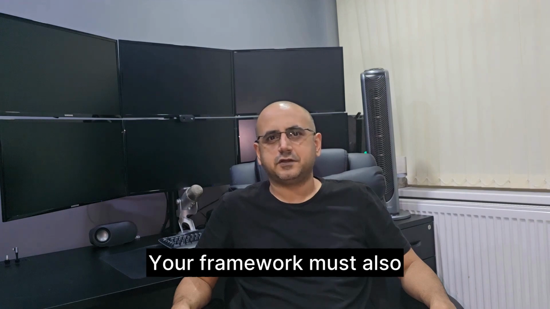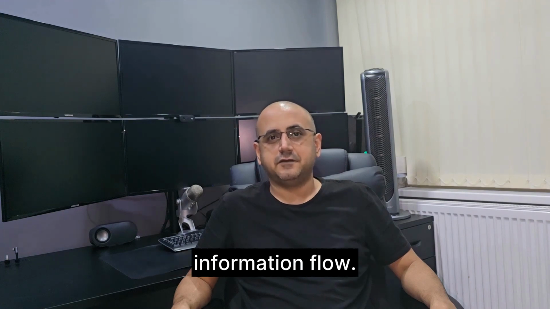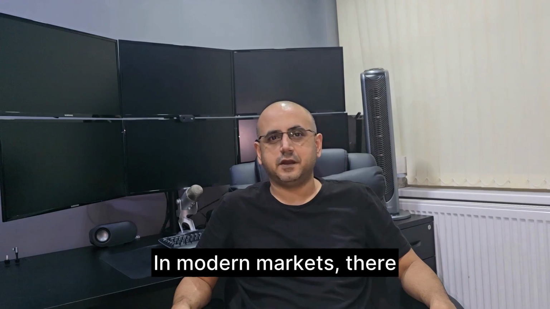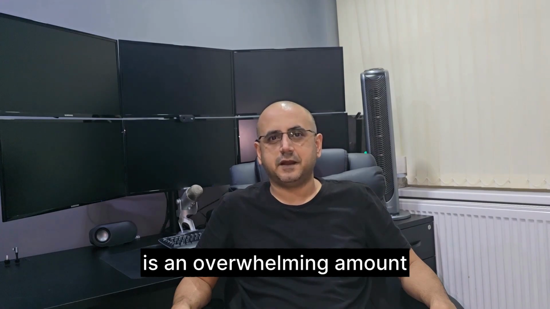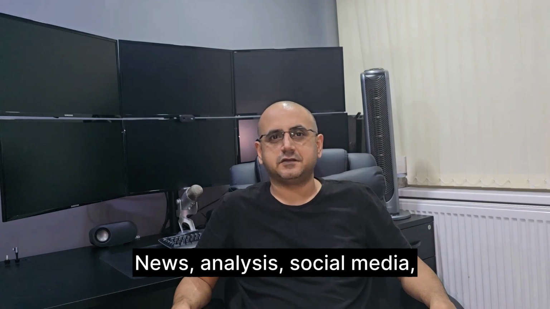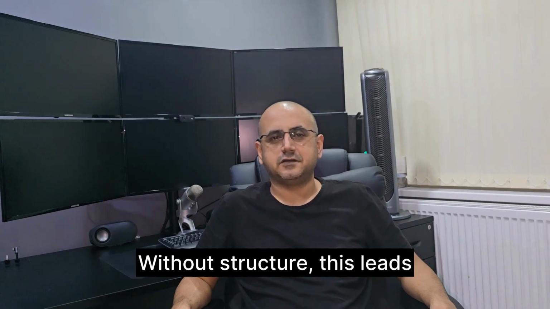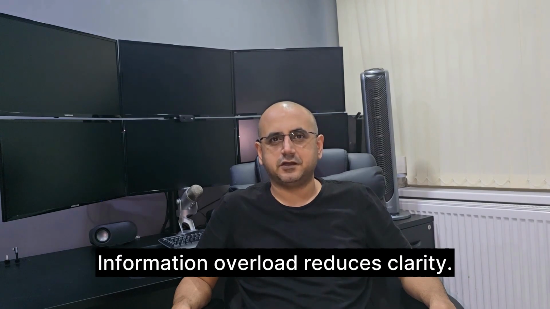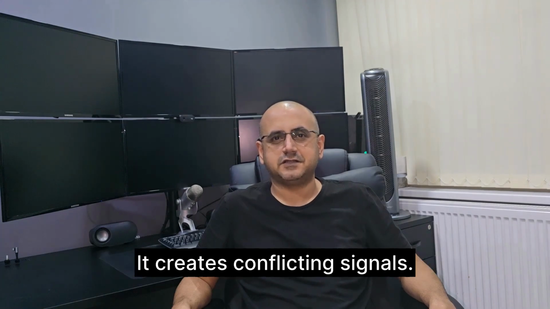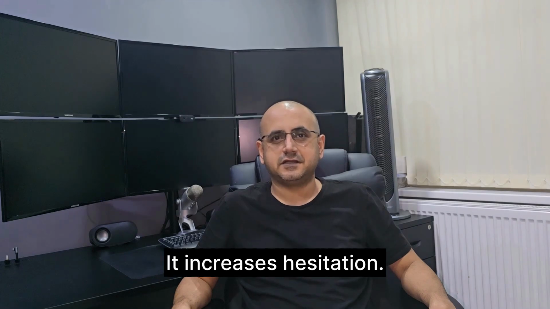Your framework must also define how you manage information flow. In modern markets, there is an overwhelming amount of data available: news, analysis, social media, economic releases, price movements. Without structure, this leads to overload. Information overload reduces clarity. It creates conflicting signals. It increases hesitation.